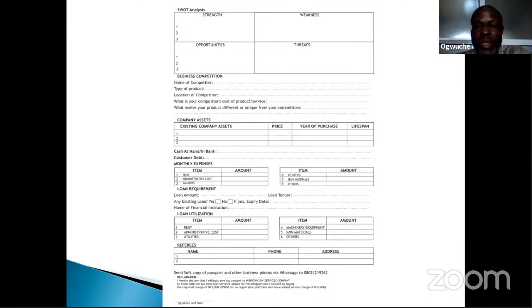SWOT analysis. Yesterday we had the training of feasibility studies and business plan, and I believe my colleague Mr. Omanchi discussed the area of SWOT analysis with you, because it's a very important component of feasibility studies. You have to do a SWOT analysis. A SWOT analysis is what you do before you go into any line of business.